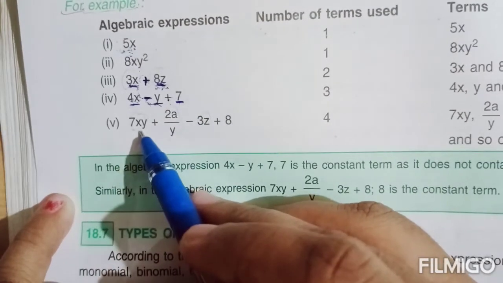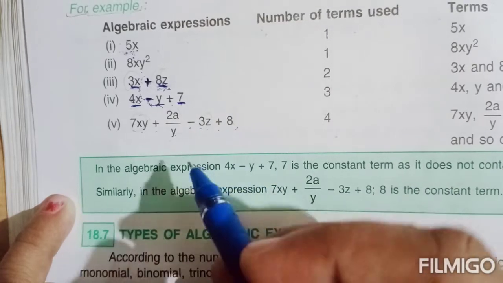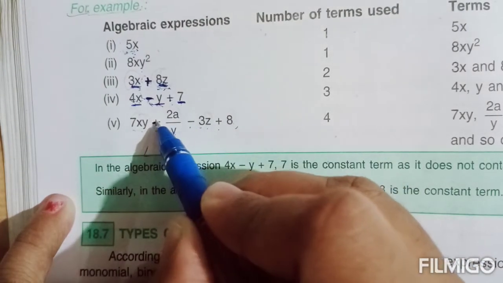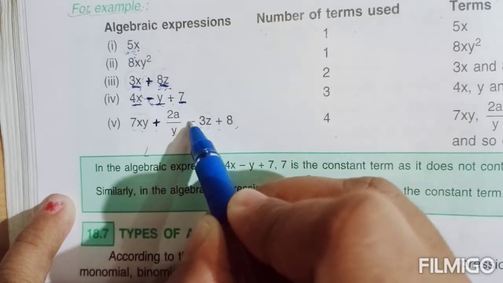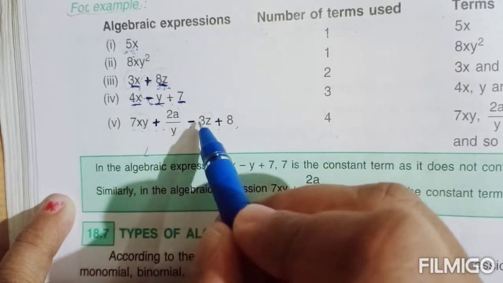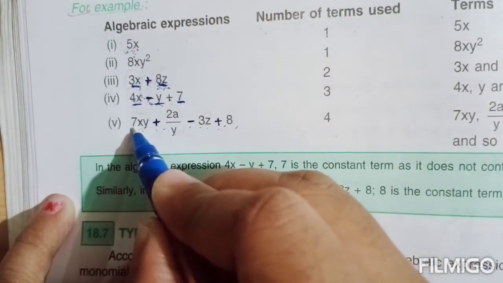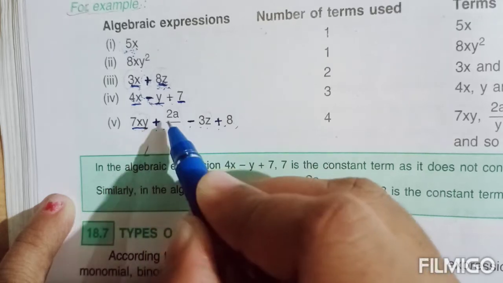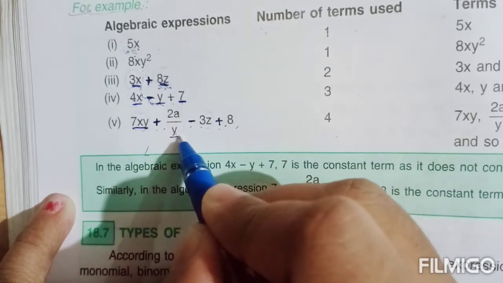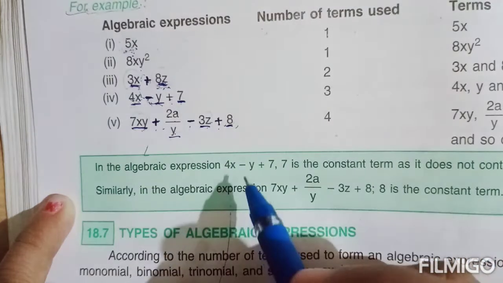Fifth one, 7xy plus 2a by y minus 3z plus 8. So here you can see one plus sign is coming, a minus sign is coming, then again a plus sign is coming. So these signs will separate the terms. So you can take 7xy as the first term, 2a by y as the second term, 3z as the third term, and 8 is the fourth term.